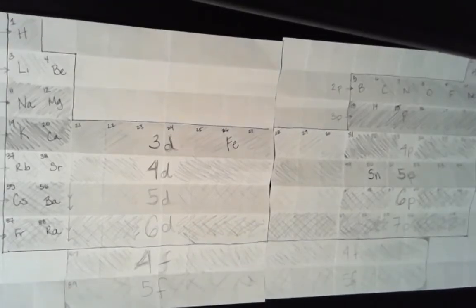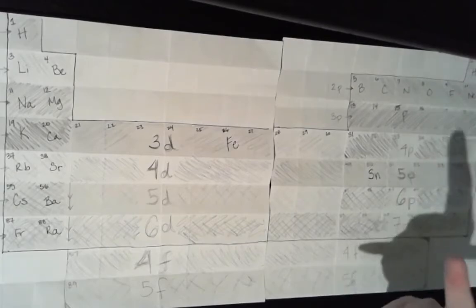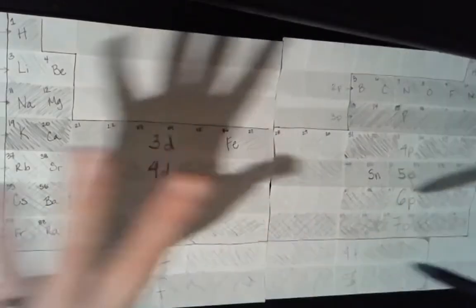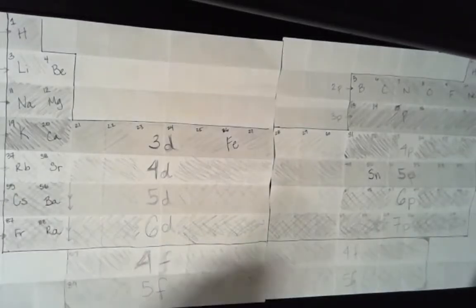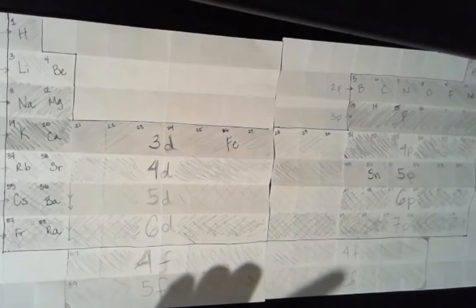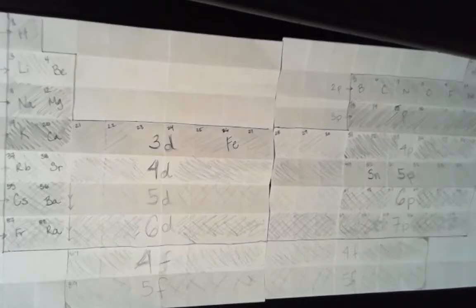Okay, so here's the whole thing. Don't worry, we will add color. When you do your groups, you're gonna color all of this in a beautiful rainbow of color. Okay, but for today, we're doing electron configurations and core notation. Okay, and let's just jump in.